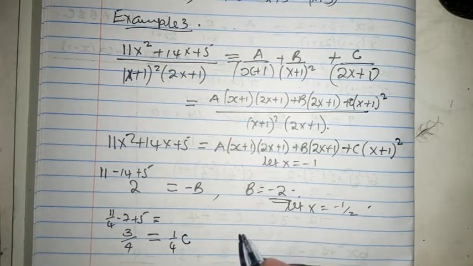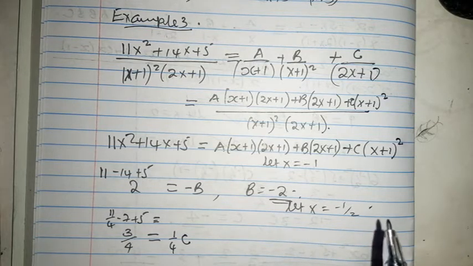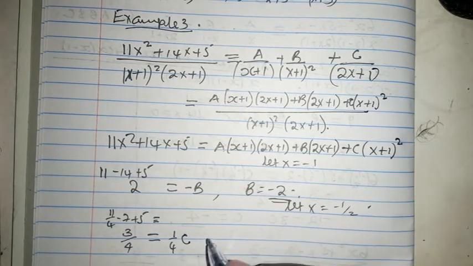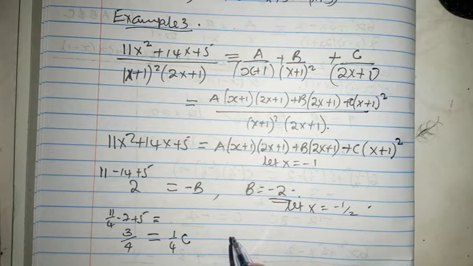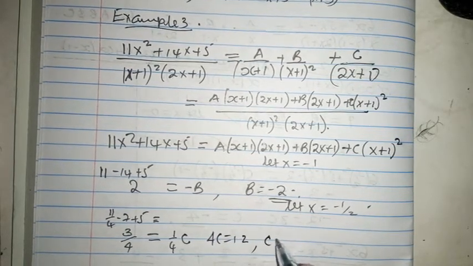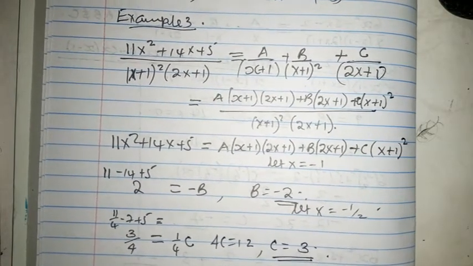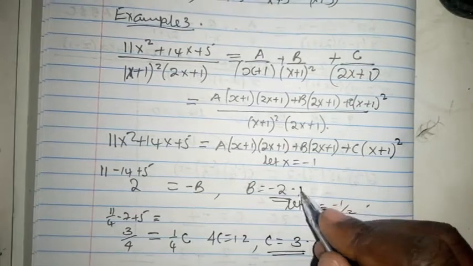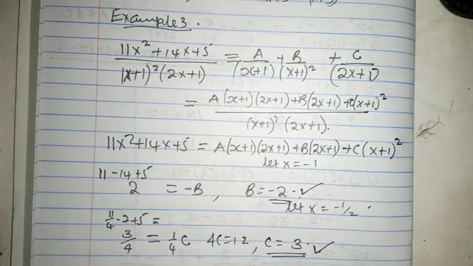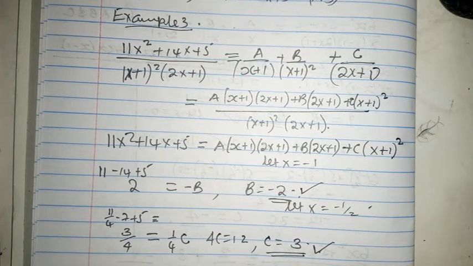Cross multiplication is going to give us 4c is equal to 12, and c is by itself a 3. That is just a 3. So we have b, we have c, but we do not have a. How do we get an a?